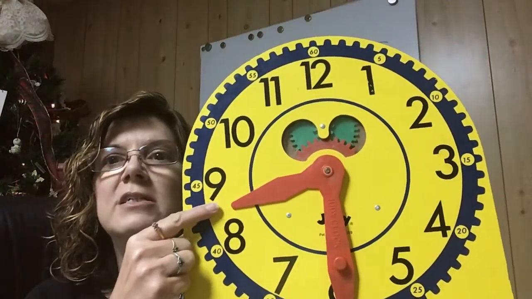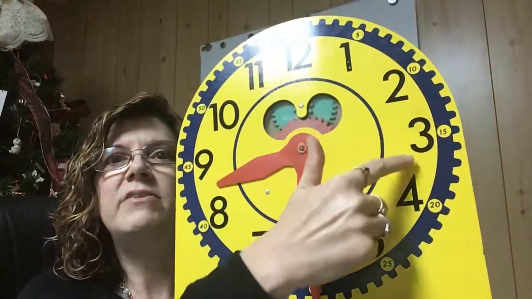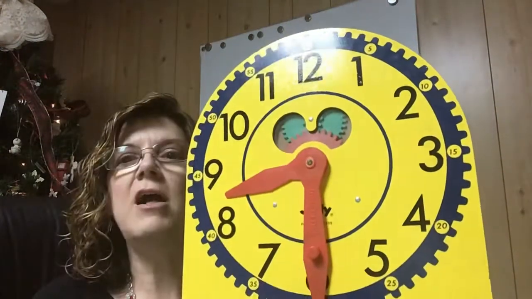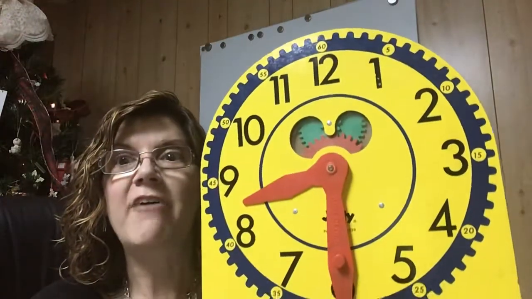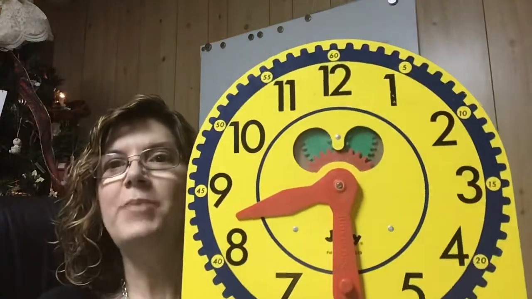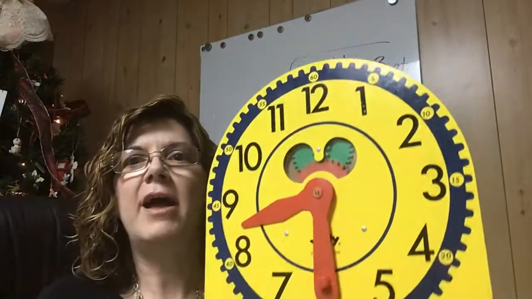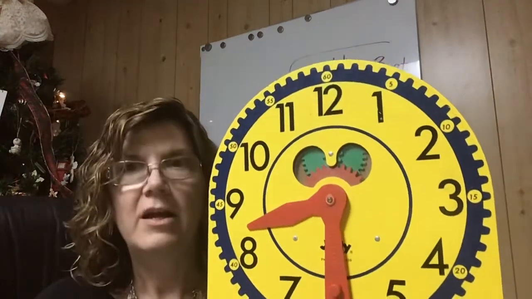Very good. Shorthand first. Still on 8. Longhand by 5s. 5, 10, 15, 20, 25, 30. Half the clock. So that is 8. Very good. 8. Half of the clock. It was 8 o'clock. Now half of the clock has gone around.